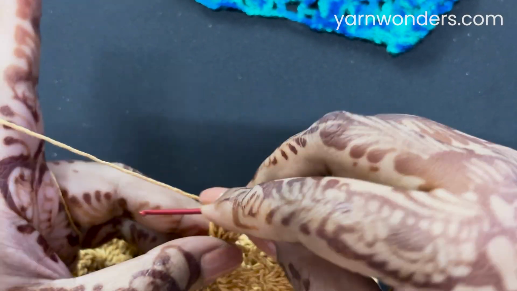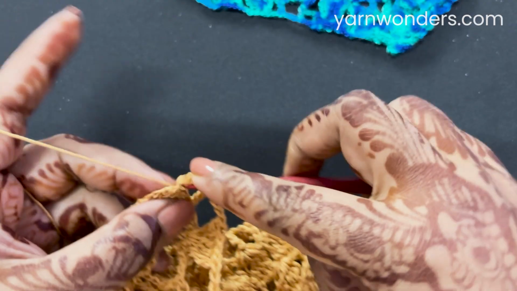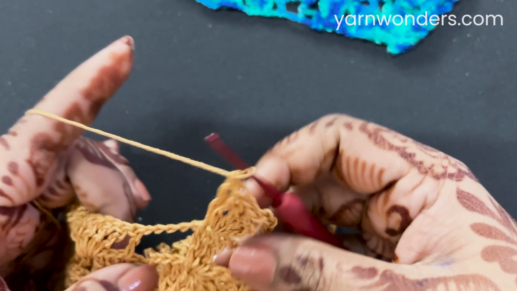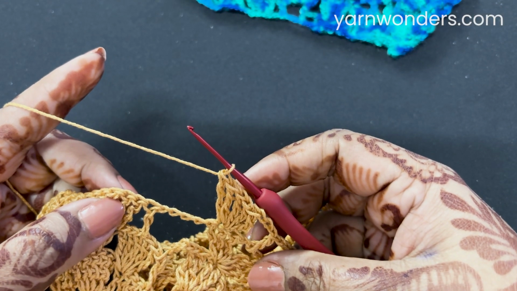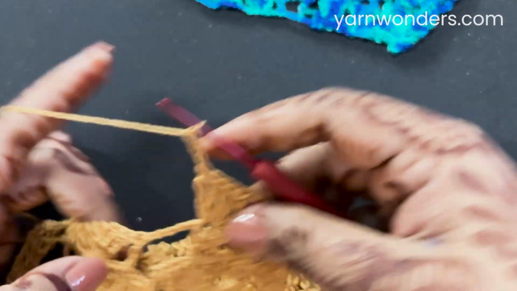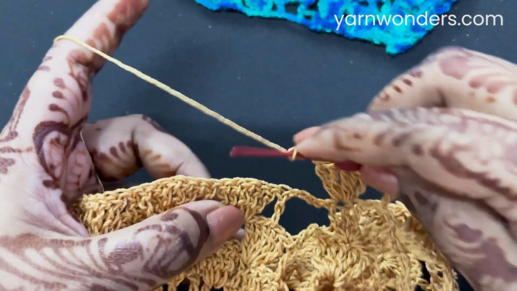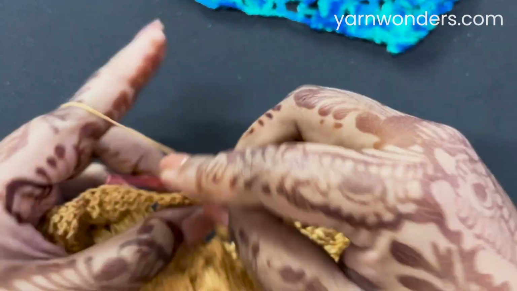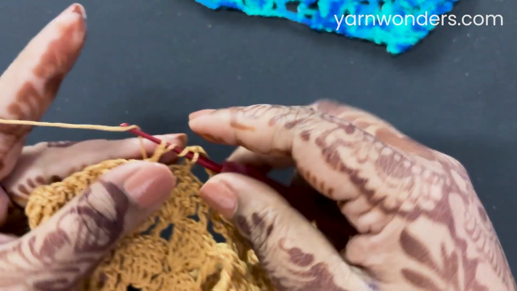Okay, now chain 3, moving on to this shell space here, where you will make one double crochet on top of the shell and one shell on top of the double crochet.